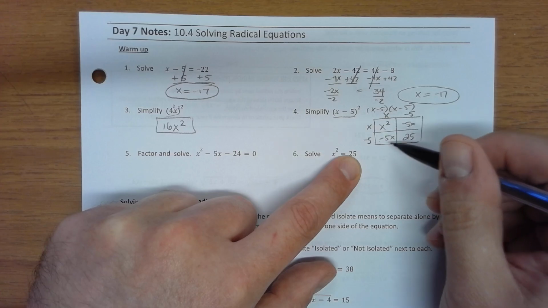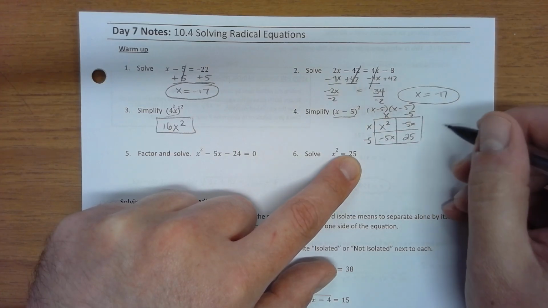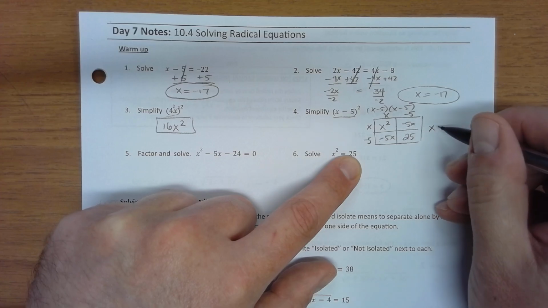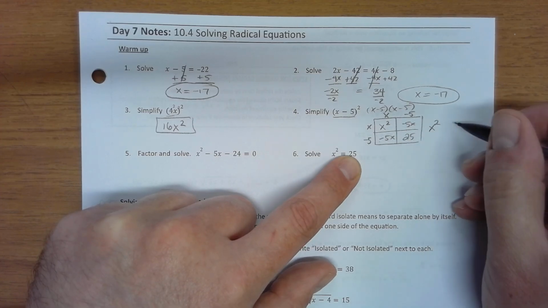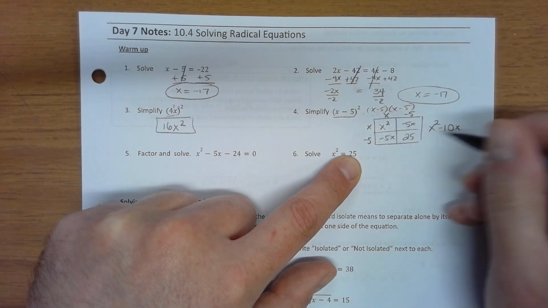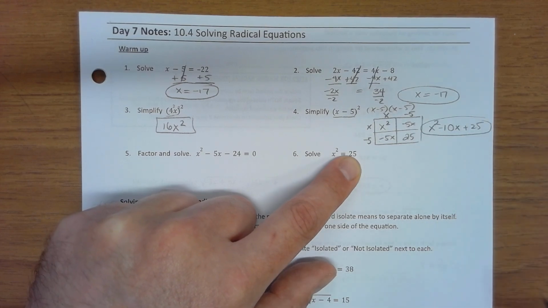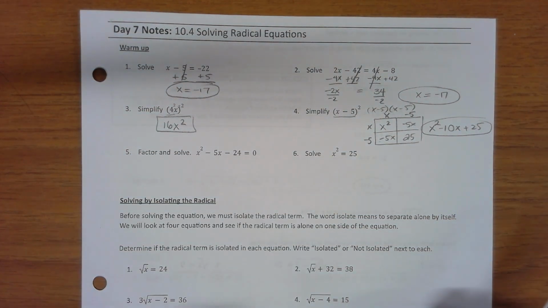Do we have any like terms along this diagonal? We do. We have two linears, but first we start to write the quadratic term, x to the second power. Then our two linear terms. Then our constant term at the end. Our final answer is written in standard form, x squared minus 10x plus 25. There is a shortcut method, but I'm not going to show you.